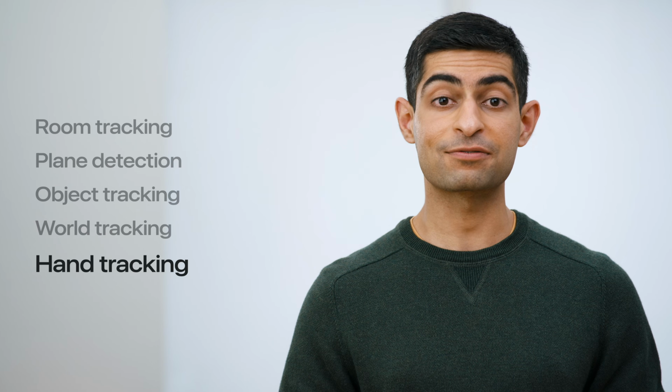I'll begin with some improvements in scene understanding. We have a new room tracking feature, and an update to plane detection, which can help you customize experiences based on the room you're in. I'll also tell you about the new object tracking capability, which can help you create interactive visualizations for real-world items. Afterwards, I'll explain how ARKit's world tracking has become more robust for various lighting conditions. Finally, I'll go over ways your app can benefit from our latest improvements in hand tracking.